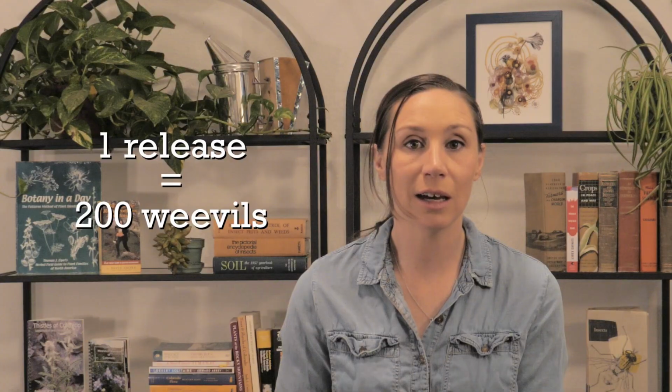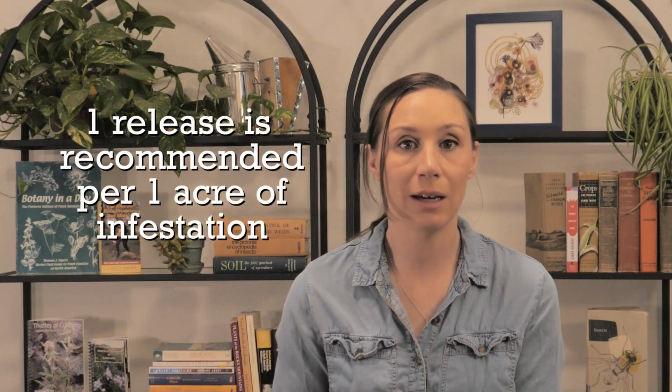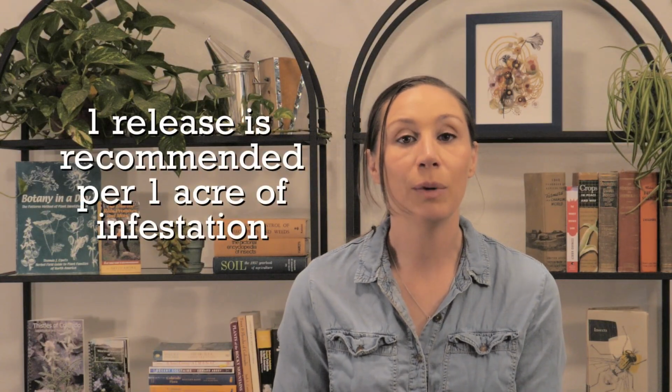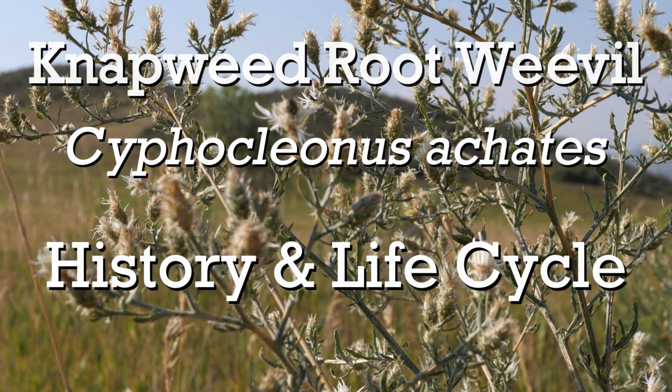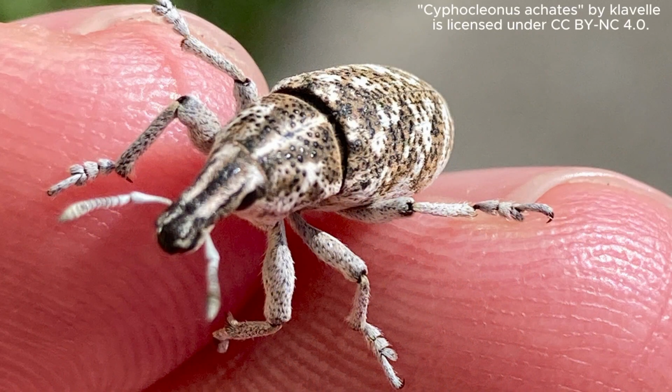Count as you go and aim for 200 insects per release cup. This will be enough insects to begin a new infestation. I normally recommend around 1 release per acre of knapweed infestation, but a higher release rate will just establish insects a bit quicker and provide faster control. Releasing fewer insects may cause the weevils to not establish or to take quite a bit longer to build their population.